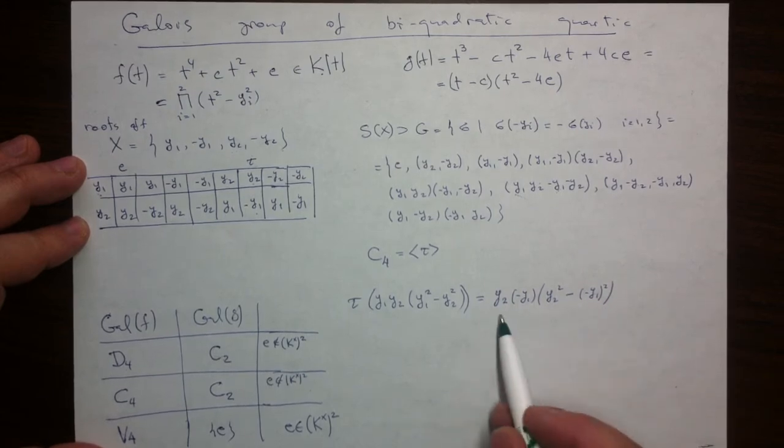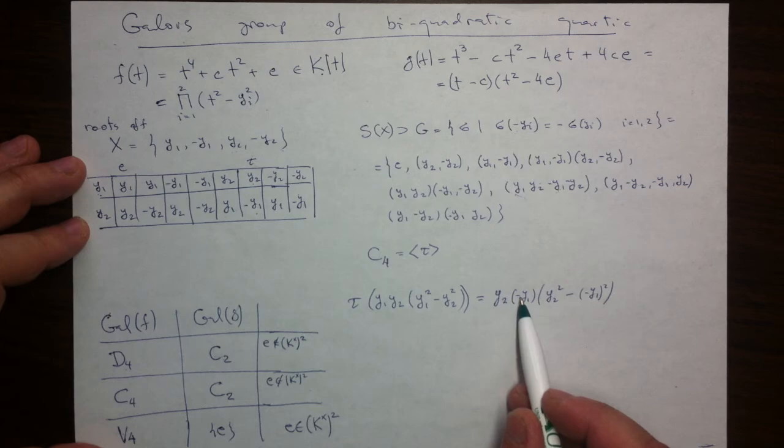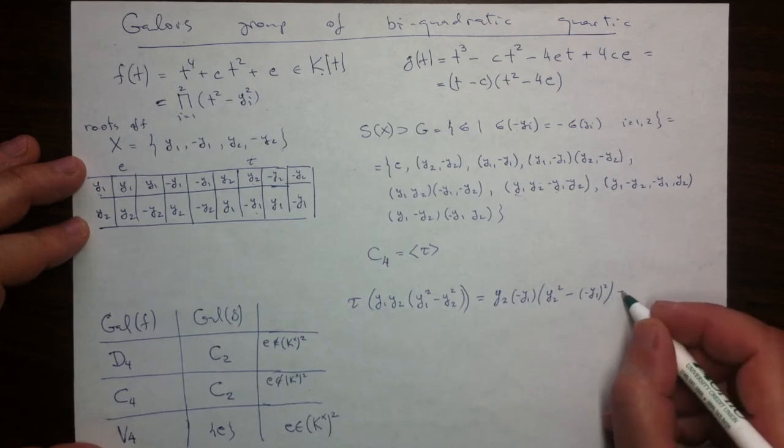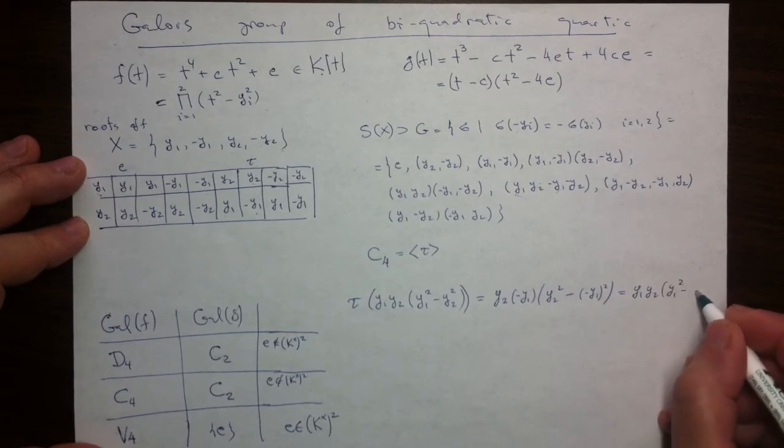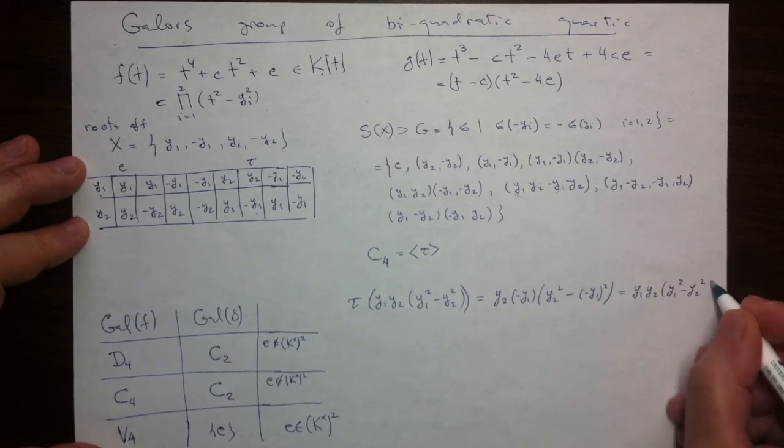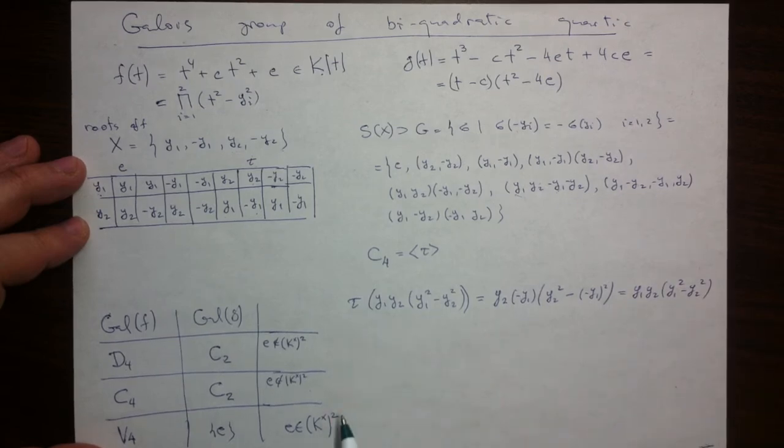And if you look at it, we'll have a negative sign in front of the whole thing, but then we'll have another negative sign because the order flipped. So if we rewrite it, we will see the original element. So tau fixes this element. The whole group C4 fixes this element.